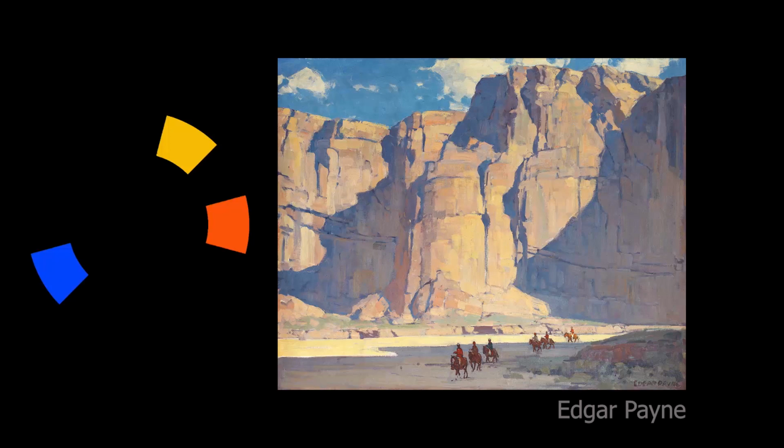But you'll notice there's a whole lot of reflected light in those shadows, and it's a very warm reflected light. And those reflected lights are derived from grays that could be achieved from those three. So there's a whole symphony of grays in here, which makes this a particularly beautiful painting in my eyes.